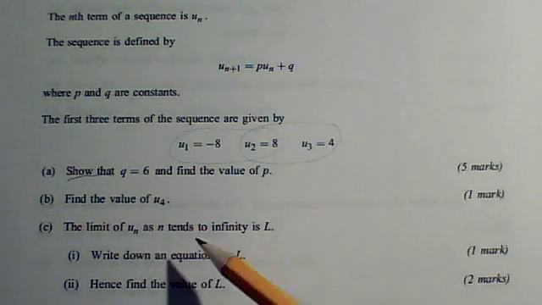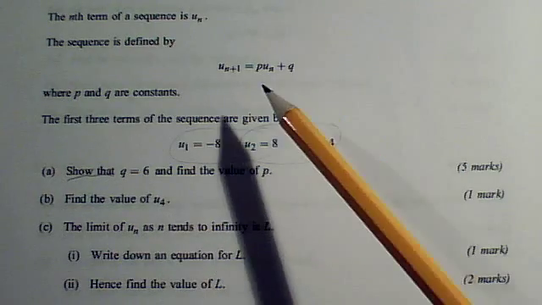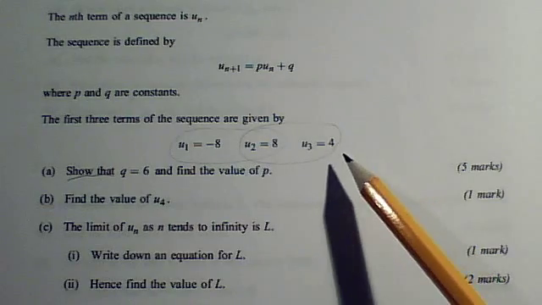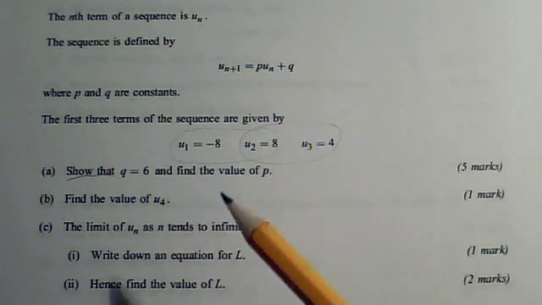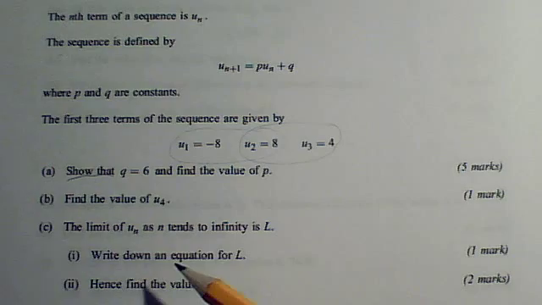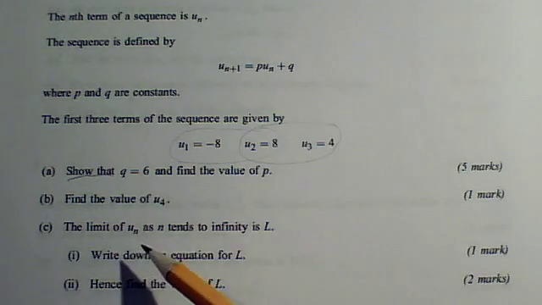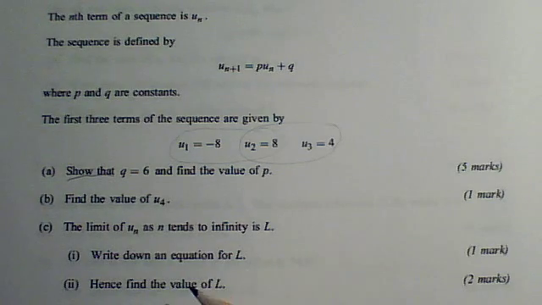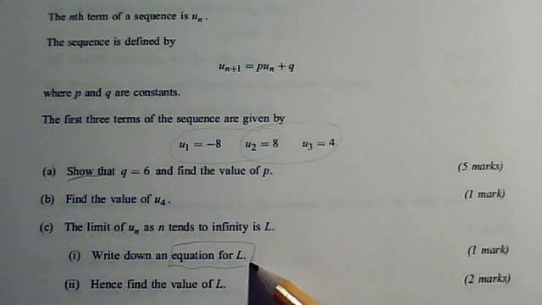Finding U4, now you know P and Q, it's a simple matter to use that formula to feed it U3, and out will pop U4. And then we have to find the limit of this process as n tends to infinity. It guarantees there is one. To get the equation for L, it's vital you get there via an equation. If you try and just substitute values in and see what happens, you won't get any credit at all.